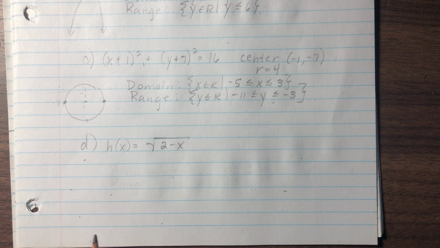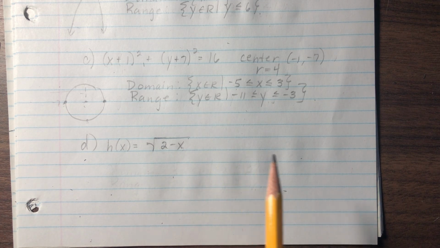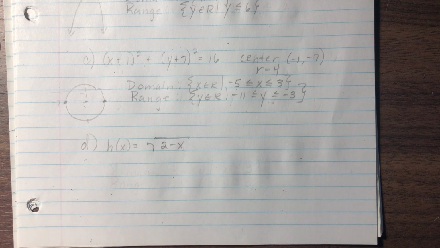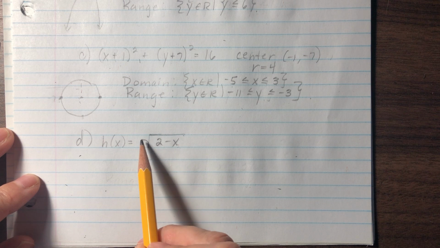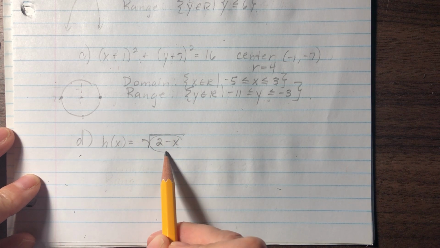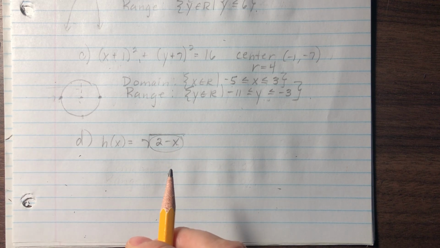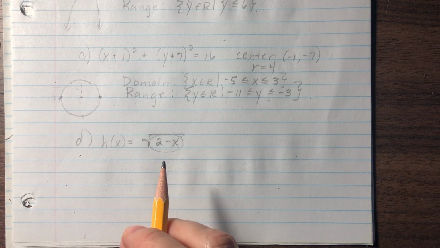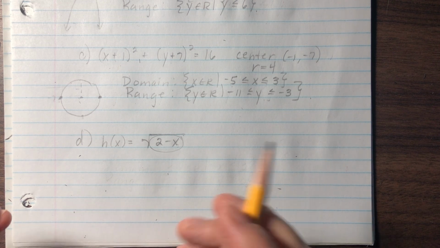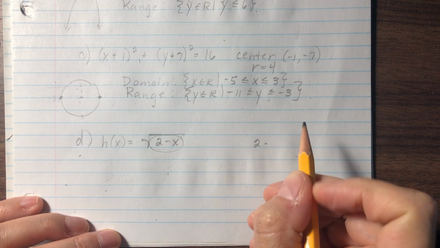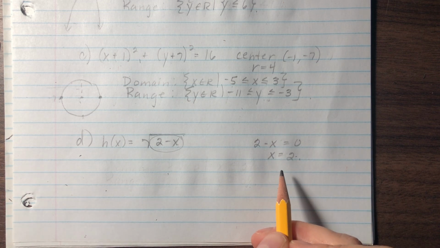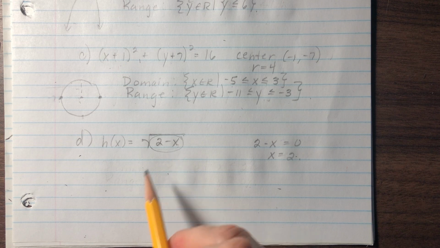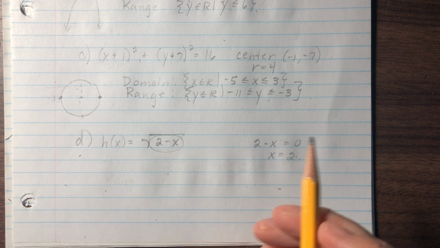And now in part D, we have h(x) = the square root of (2 - x). This is a square root function, but it's not one that you've graphed just yet. So we're going to use some reasoning to figure out the domain and the range. Now we know that we can't take the square root of a negative value. So this here that is circled has to be at the very minimum 0, okay? And then the rest of the values can be higher. So for this to be 0, if I put 2 - x equal to 0, that makes x equal to 2. So when x is 2, y will end up being 0. Okay, so 2 - 2 is 0, square root of 0 is 0.